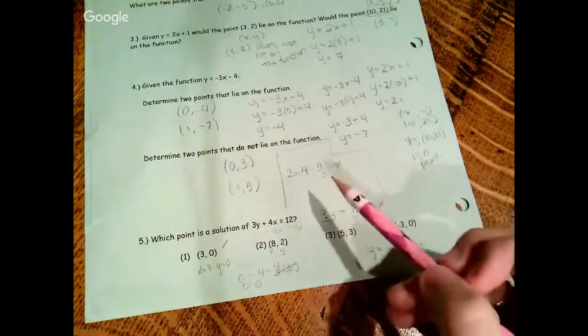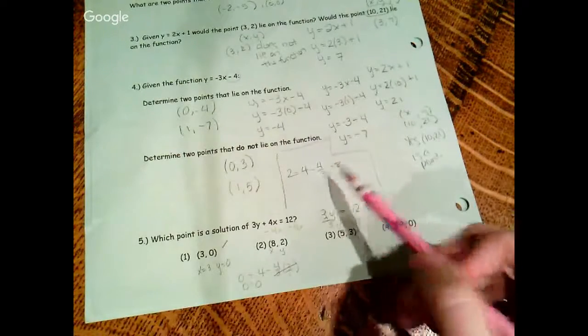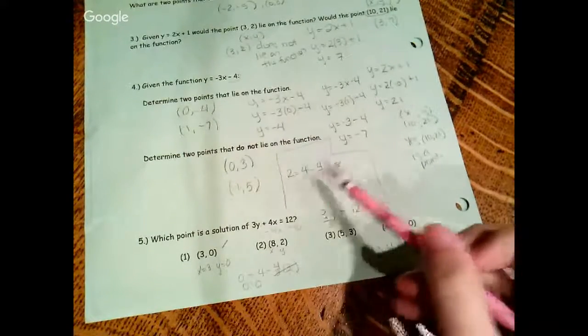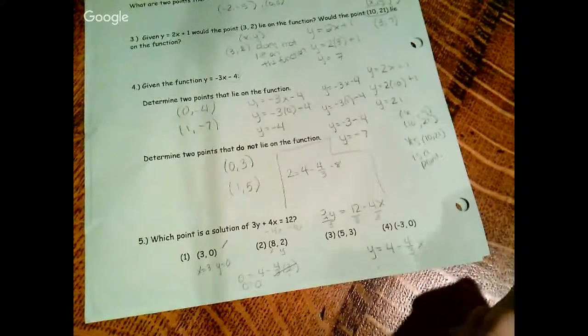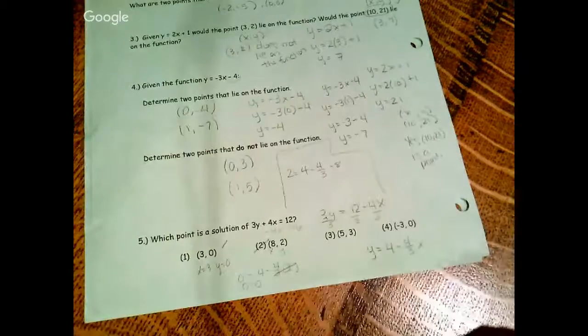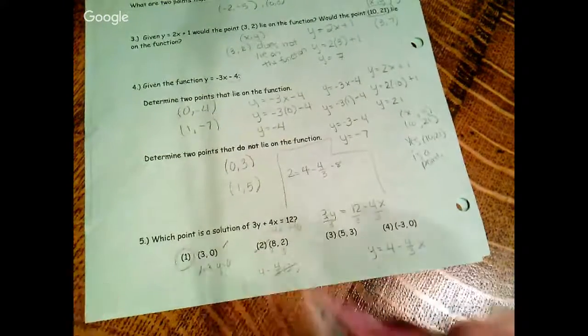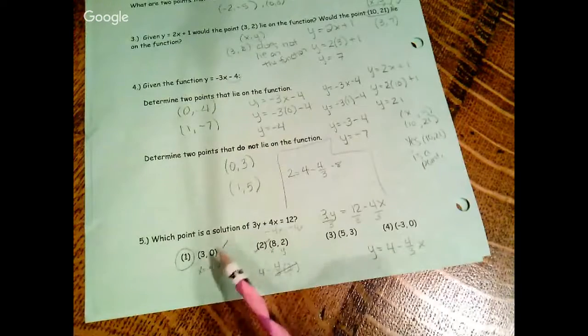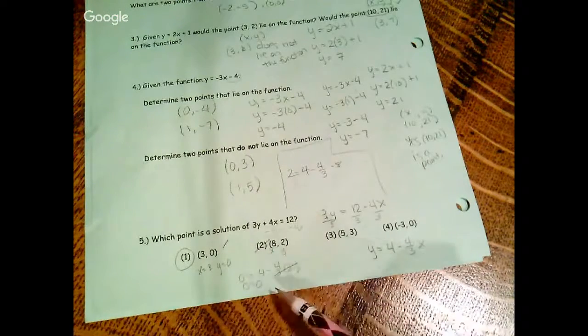Well, 8 times 4 is 32 divided by 3. There's no way 4 minus 32 over 3 is going to give me 2. So that's out of the question. And you can do the same process for the next two to see that 1 is our correct answer. When we plug in that x value and that y value, it satisfies, which means we know it's a point on our line.